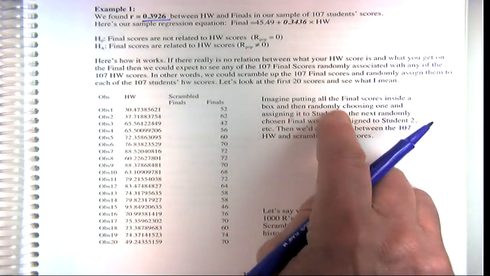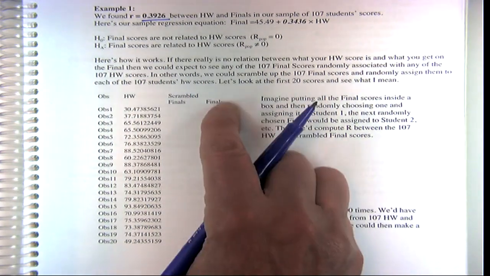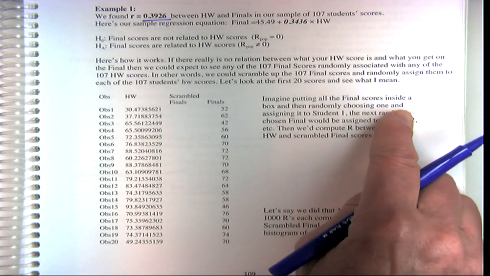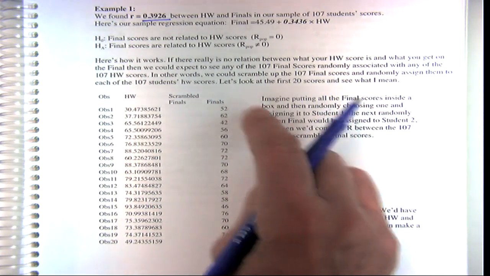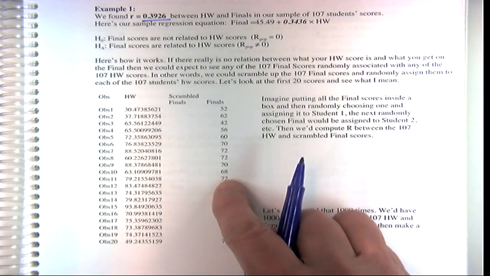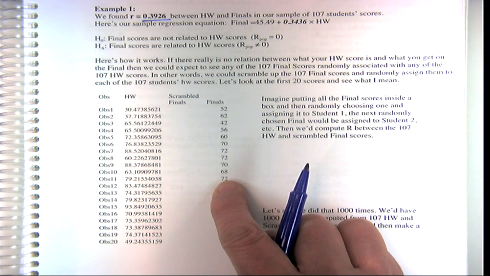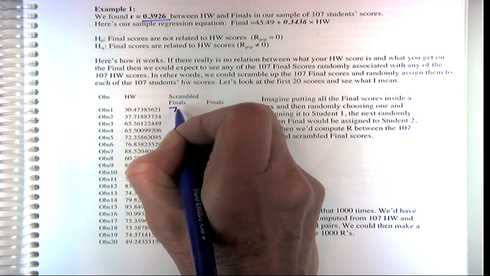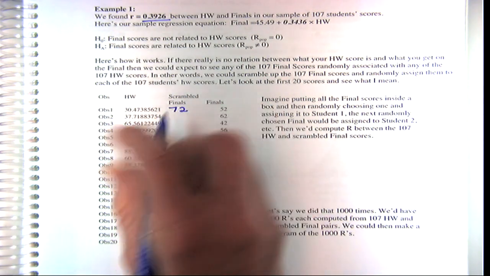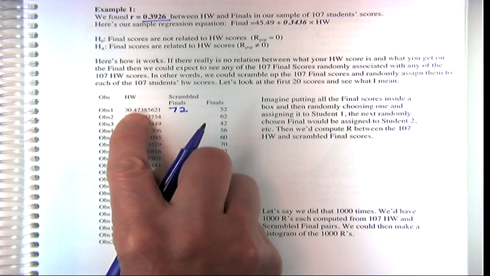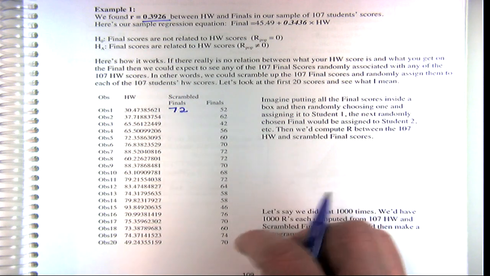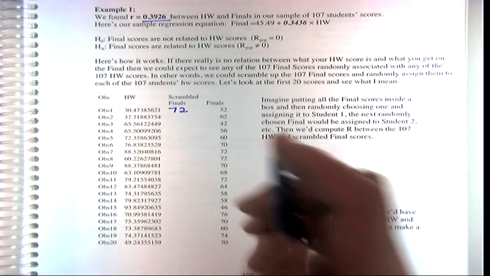Now, imagine putting all these final scores inside a box and then randomly scrambling them up, shaking the box, and then randomly choosing one and assigning it to student 1. So pretend they were in a box. I'm just going to close my eyes. Okay, whatever I got there, 72. Pretend it was just a random draw. I'll assign that final to this person. It's better than that one. Okay, I assigned it to this one. Then I'll do it again. I'll pick the next ticket out of the box, whatever it is. Let's say it was 76.